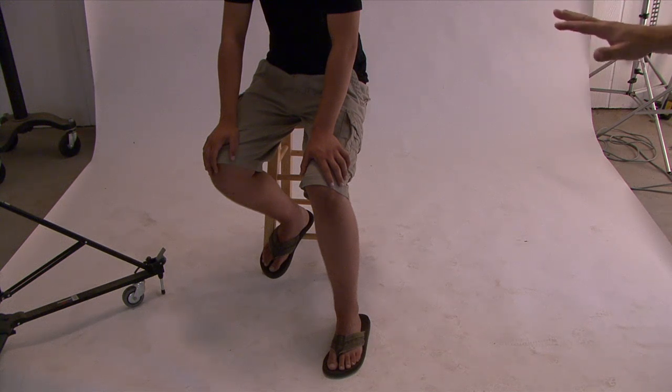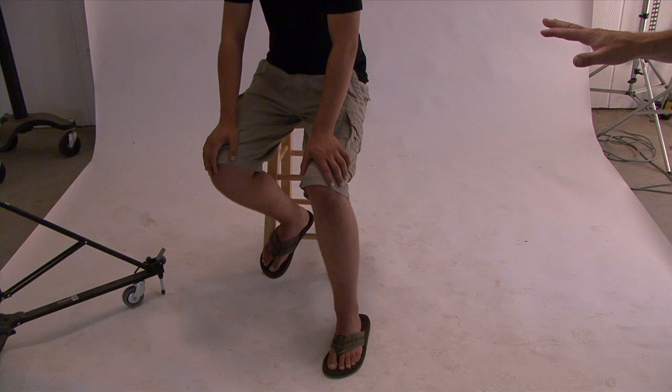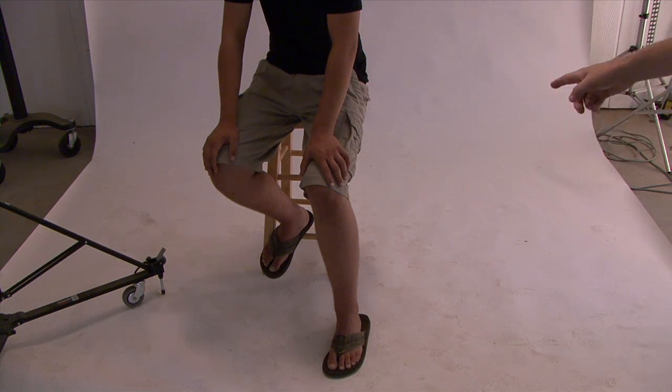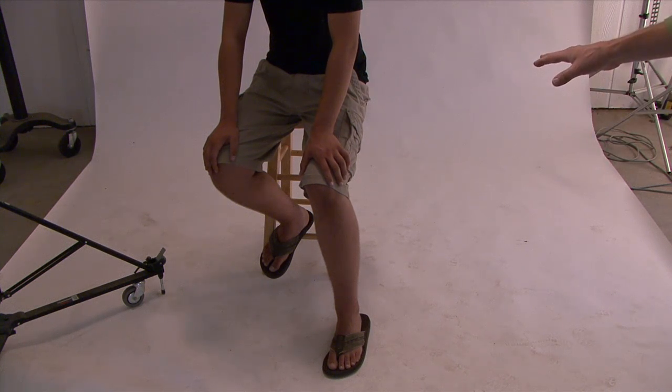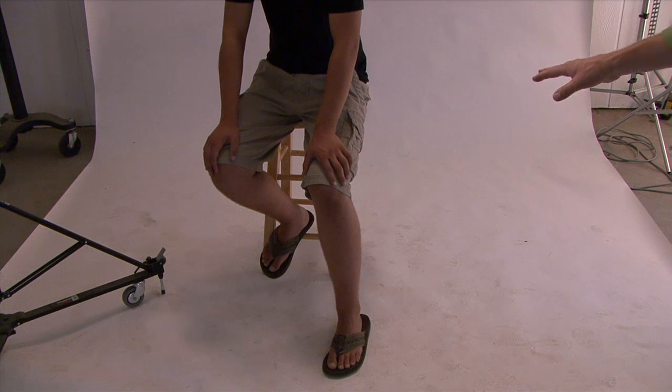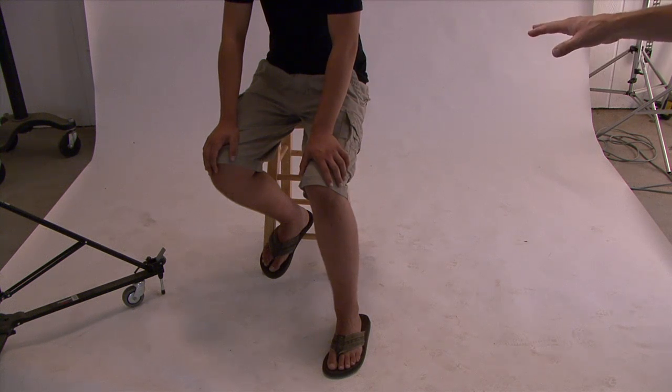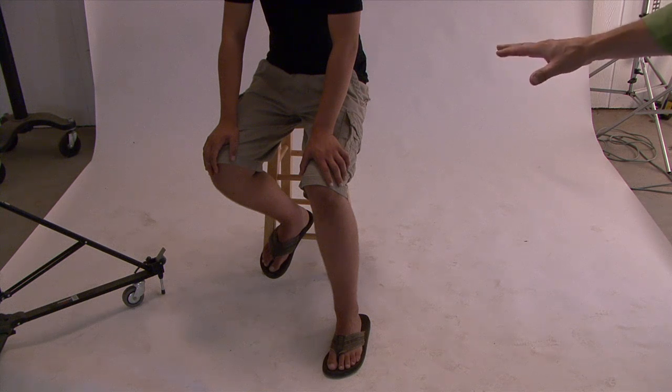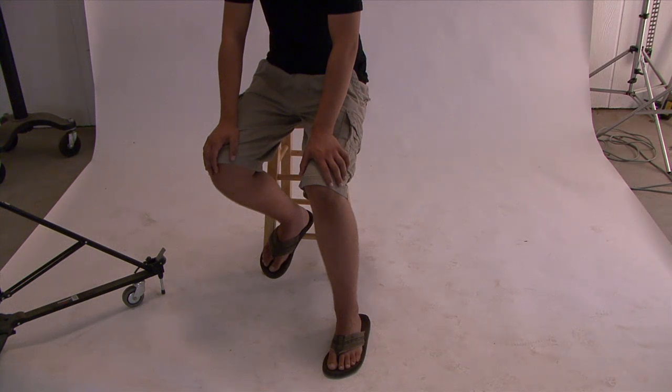So I just want to point out that we want to set up the body that's not in the frame in an asymmetrical way, and one of the ways we can do that is using a stool that allows the person to put their foot up, or if we're using a stool that doesn't have that, get a little step stool that we can put one of the legs up to create that asymmetry.